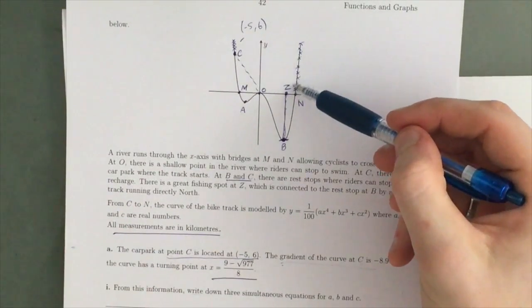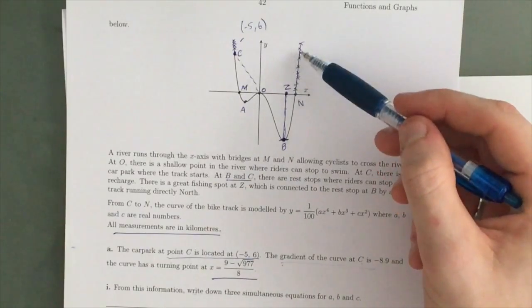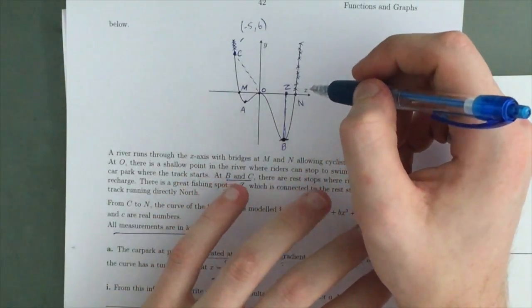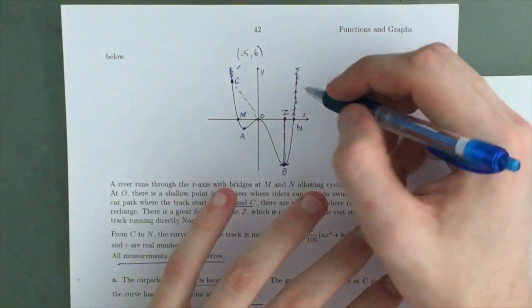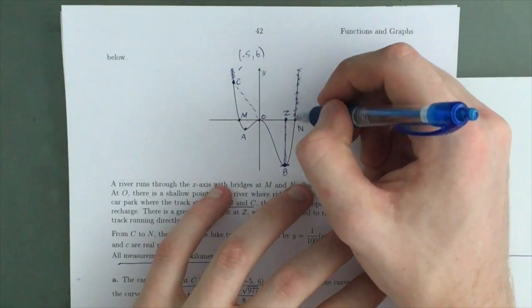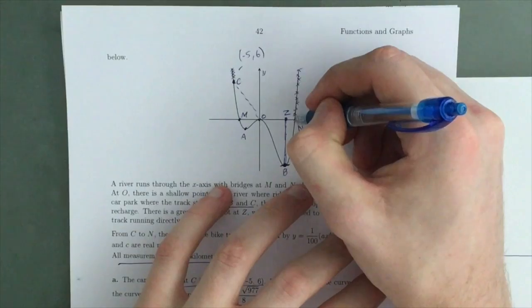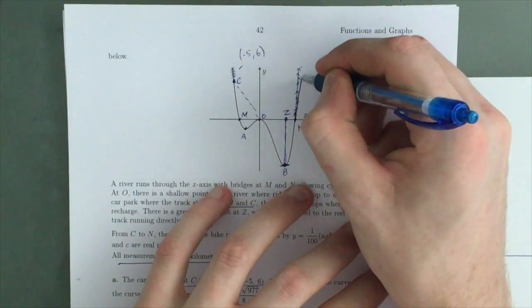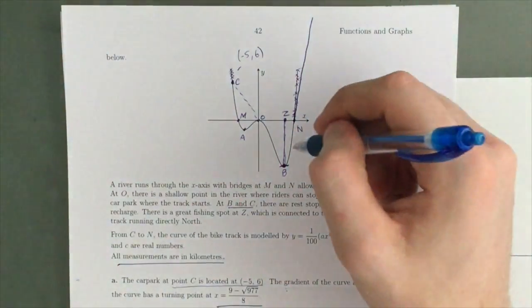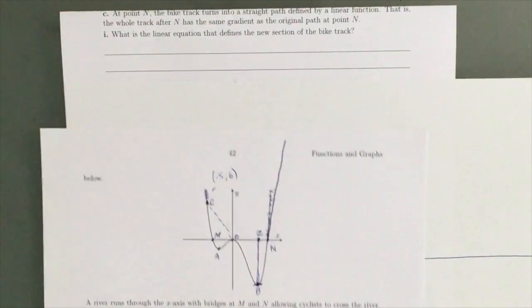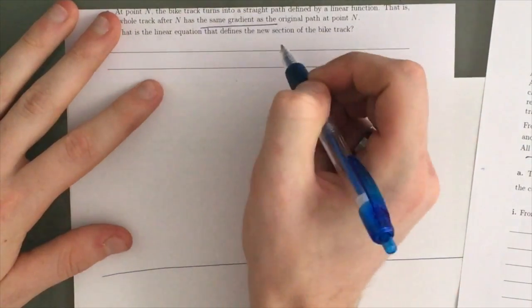So what this is saying is, now you won't have this section on the end on your copy. This was simply one of our draft copies that we're using for the solutions. At point N, this graph is going to continue in a linear fashion. It doesn't follow the quartic path. So we need to find the linear equation that determines what that graph is governed by, basically.